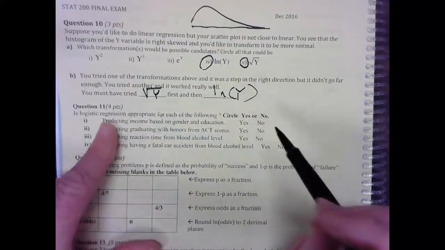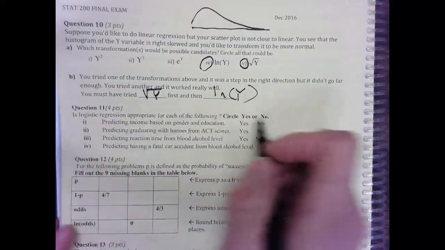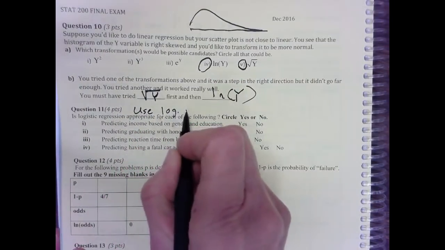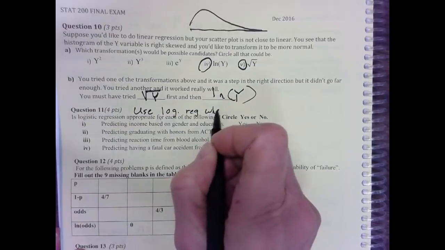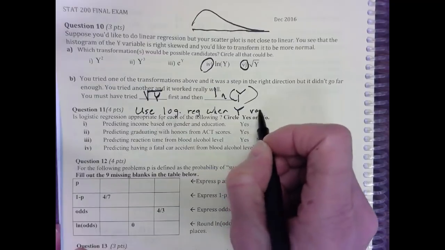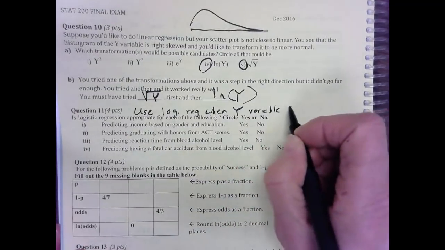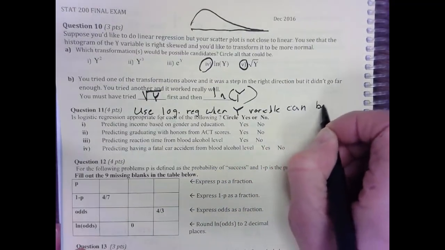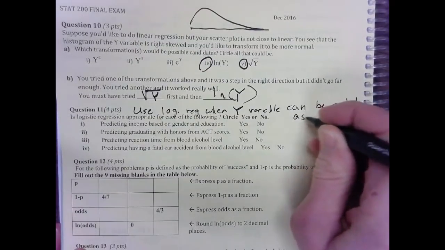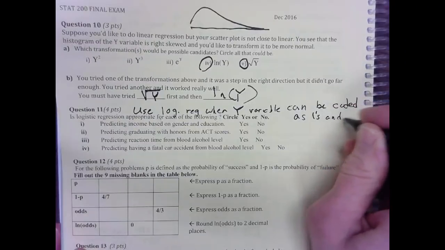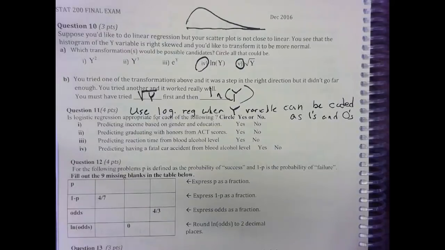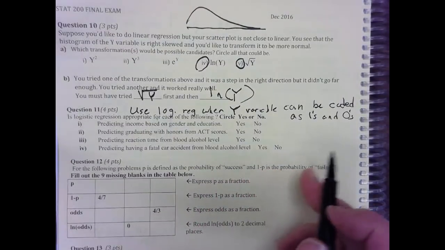You can use logistic regression when what? You use logistic regression when the y variable, what you're trying to predict, can be coded as what? Ones and zeros. All right? When it can be coded as ones and zeros. So which one of these can be coded as ones and zeros?